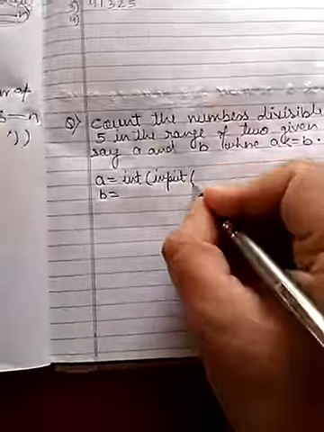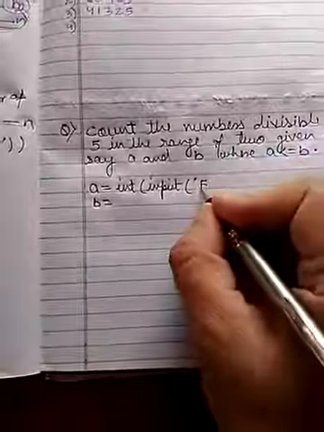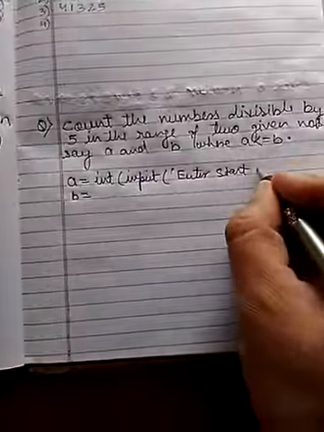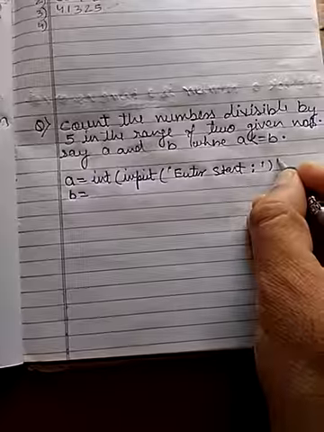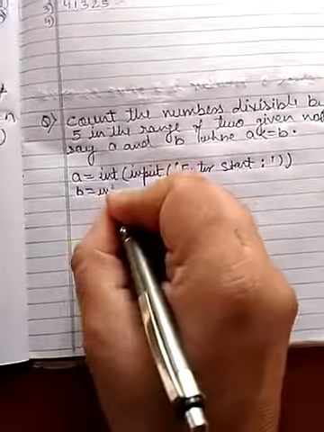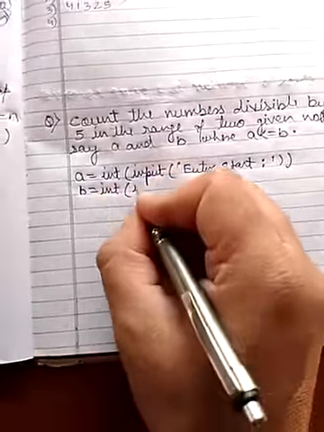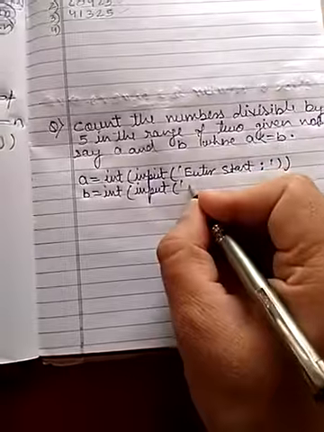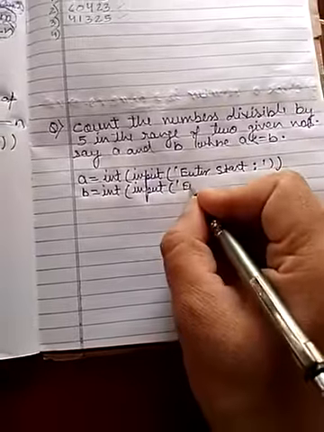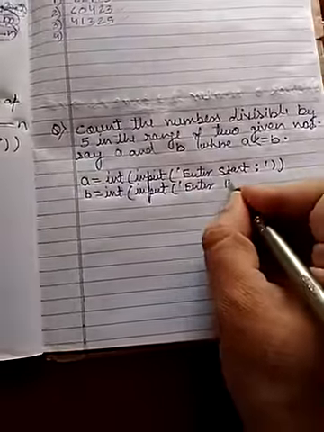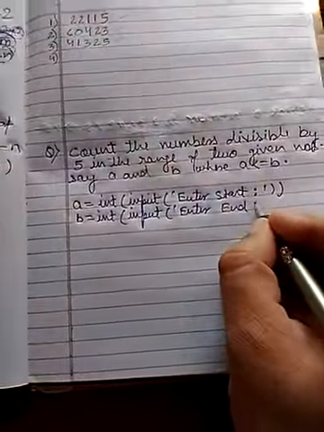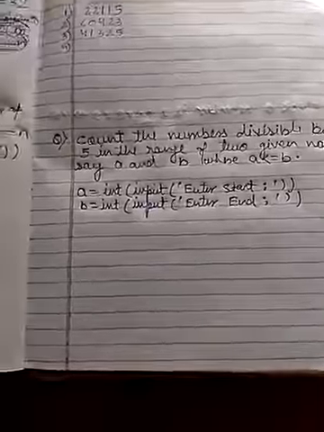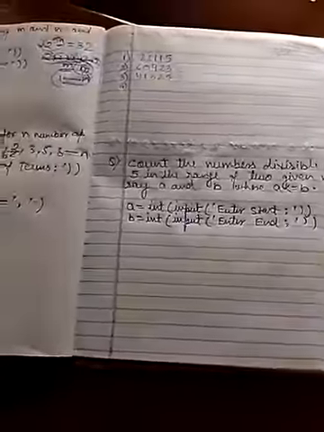Input, enter start value, int, input, enter end value. So here A and B are the starting and ending points.